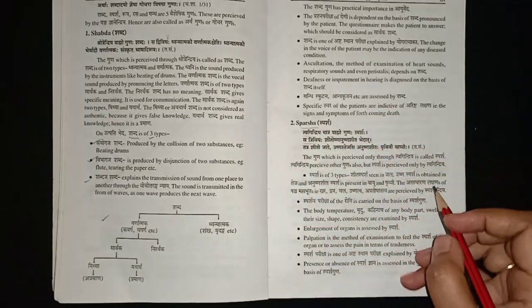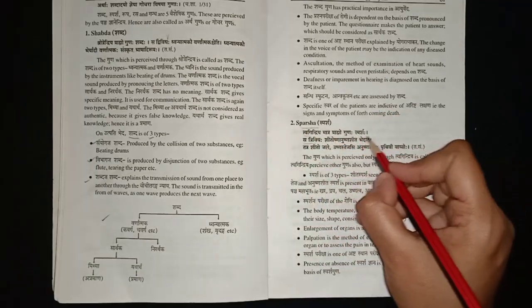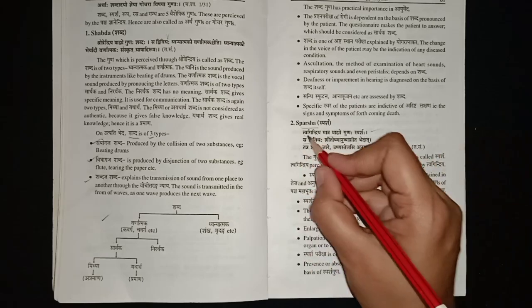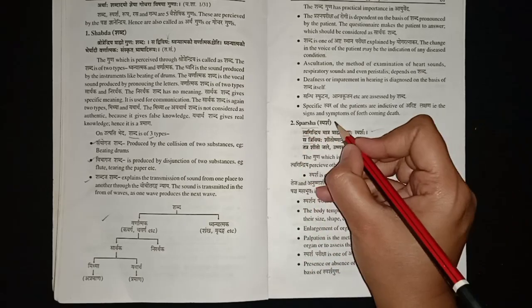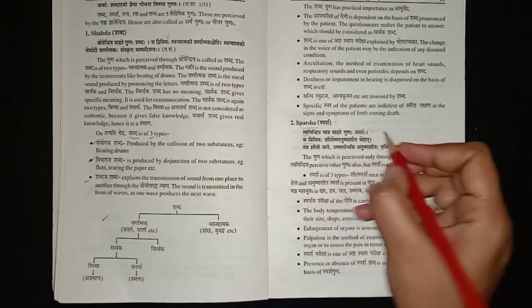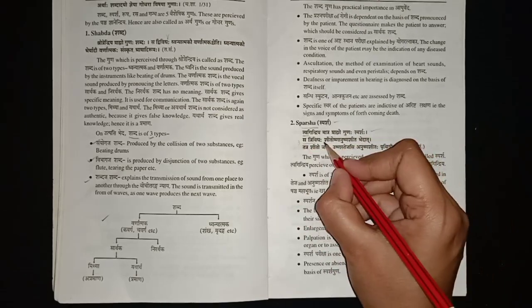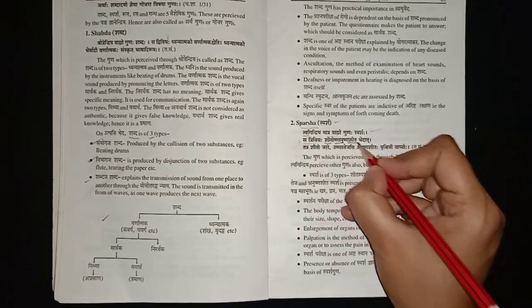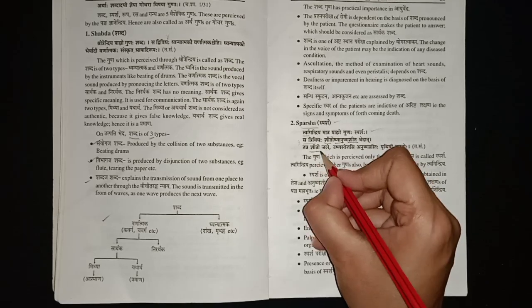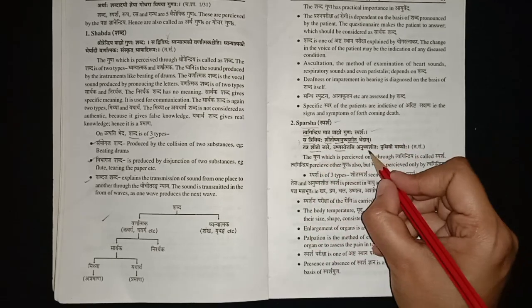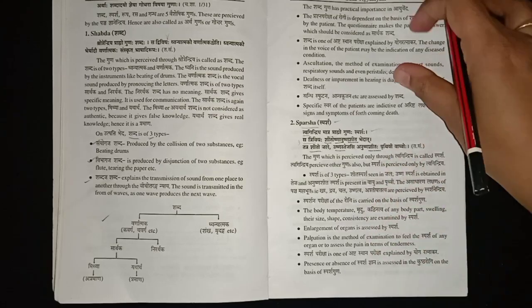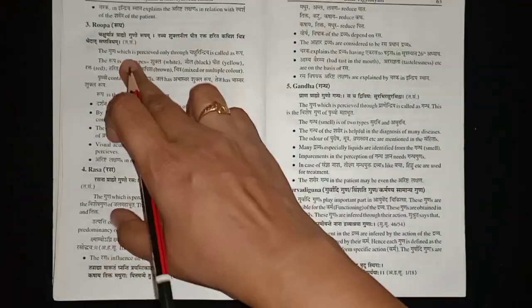Next is Sparsha Guna. Tvagindriya Matra Grahyo Gunah Sparshah. So by twak, or by skin, what exactly you can feel, that's what we'll call Sparsha as a guna. Sa trividha, it is of 3 types. Shita, Ushna, Anushna Shita Bhedat. One is Shita, like Jala, and one is Ushna, like Tejas, Agni, and Anushna Shita, like Prithvi. And Rupa Guna.